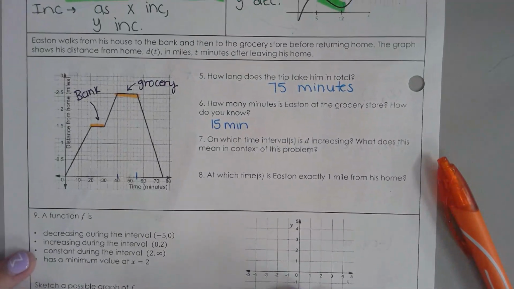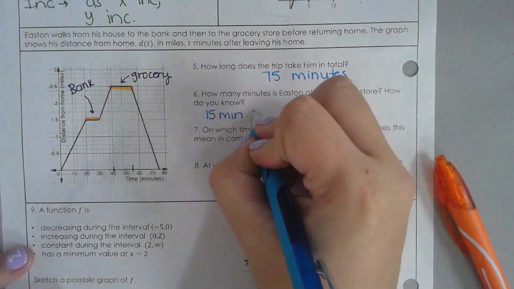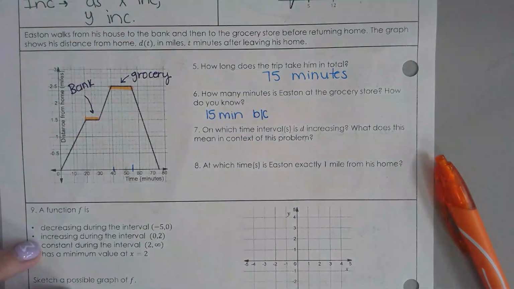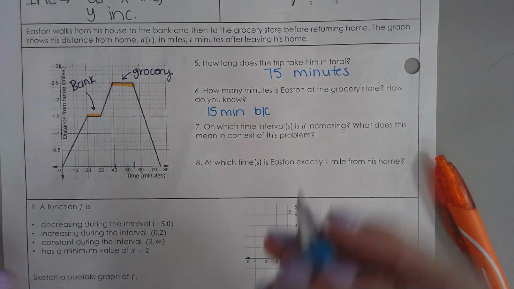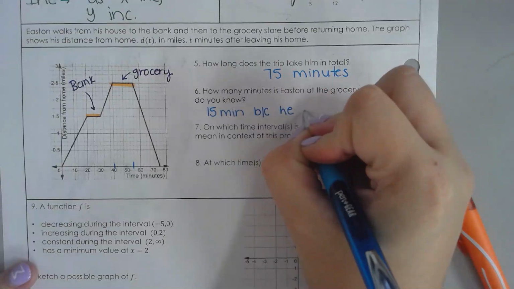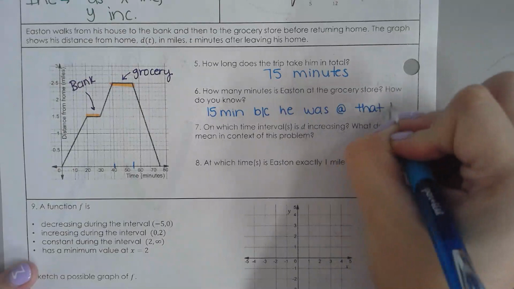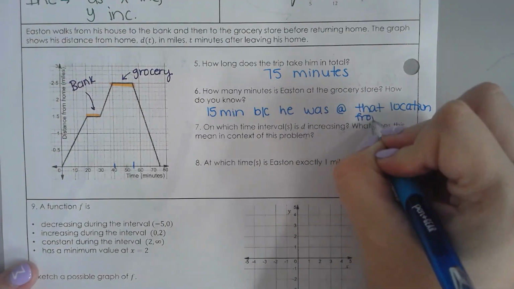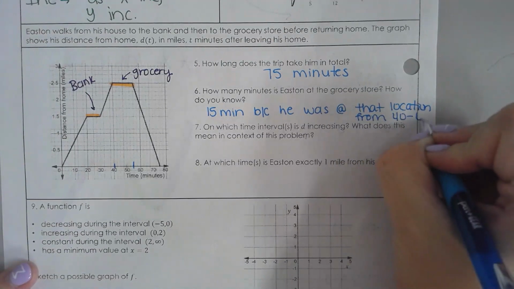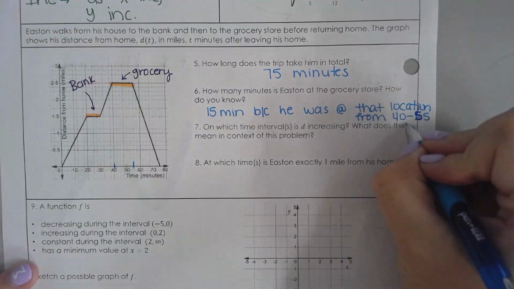And I would probably say, because it says, how do you know? So you got to put something. So because 40 minutes, yeah. He was at that location from 40 to 55 minutes.